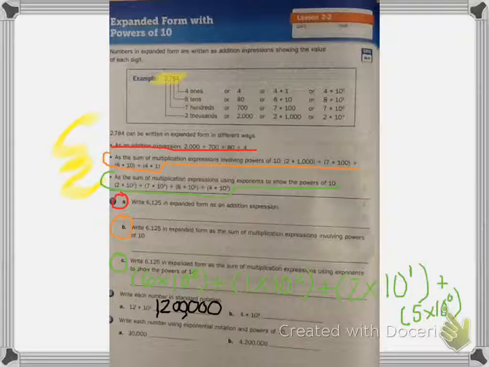Do B on your own. The next one says, write each number using exponential notation and powers of 10. 30,000. So I need to write a 3 times 10, and how many zeros are there? 1, 2, 3, 4, so 10 to the 4th power. You try B on your own.